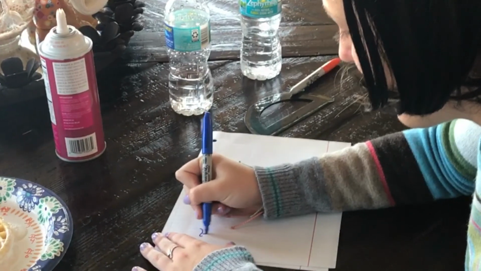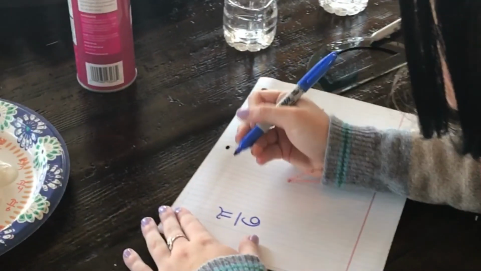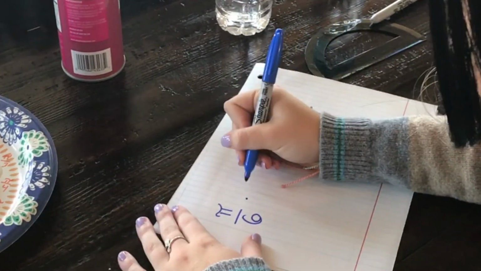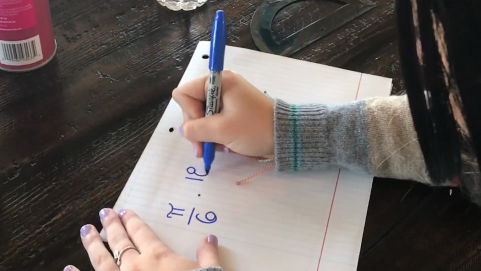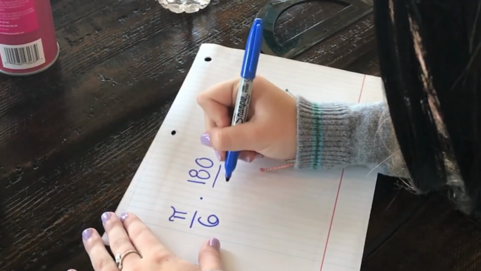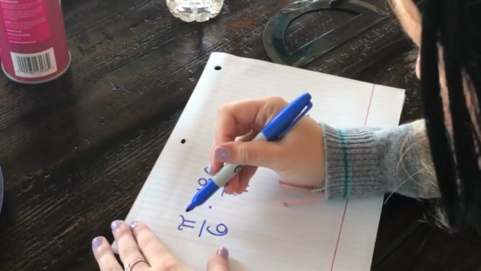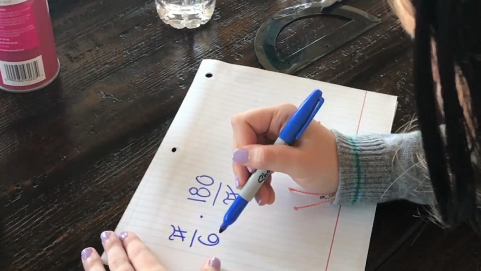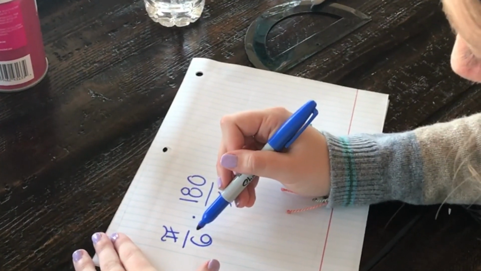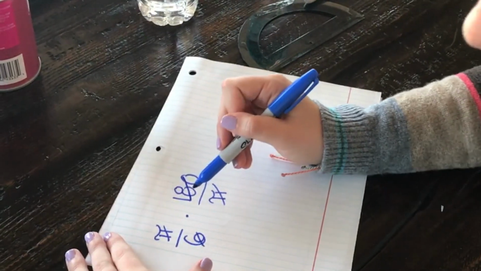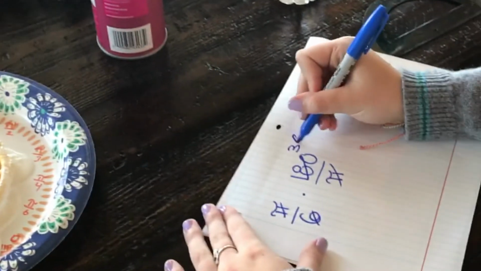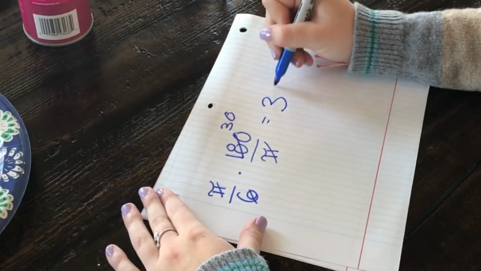Pi over 6. So you have pi over 6, and you times that by 180 over pi. And these cancel out, and this you can cross simplify. And what's 6 divided by 180? 30. So then it's equal to 30 degrees.